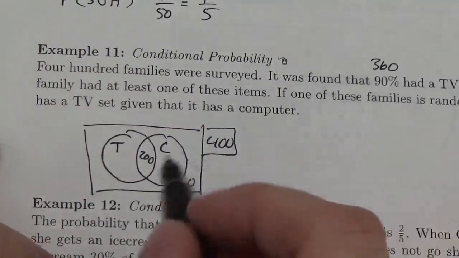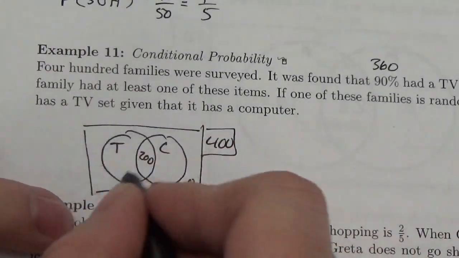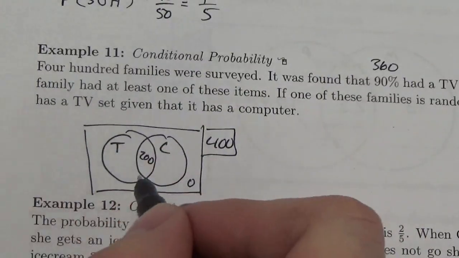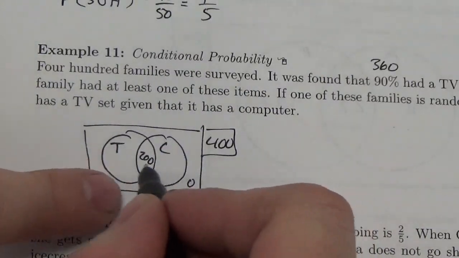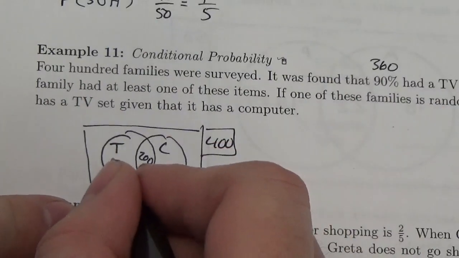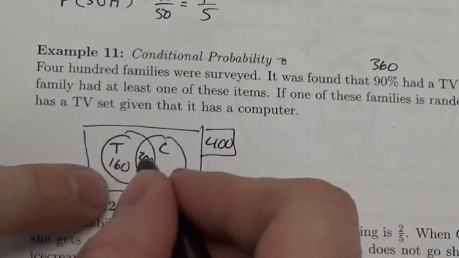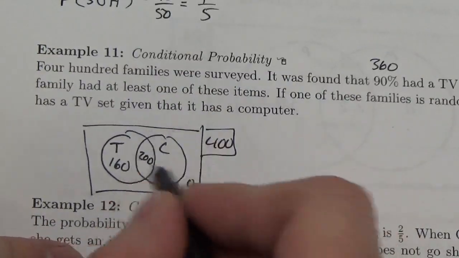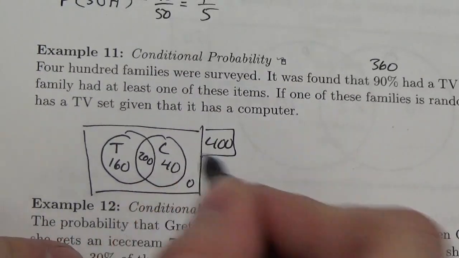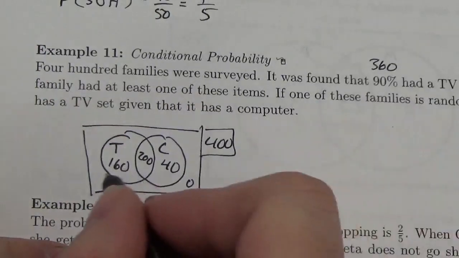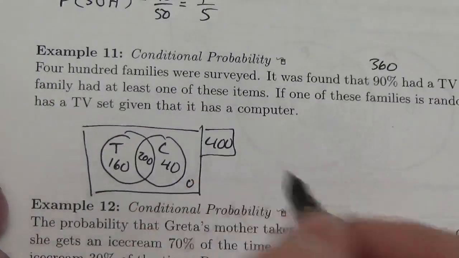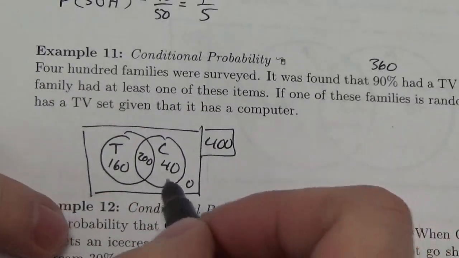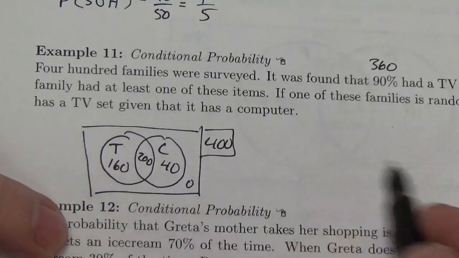Now let's push me over here. Now if that's 200, that means over here in the TV set, there's 200 in the subset that includes the computers, but there's got to be 160 out here that don't include the computer. For the families that have just the computer, there's going to be 40 out here that don't have the TV. And so altogether, you add those up, you're going to get the 400, and that's what we were told, right? That the union of those two sets covers the whole thing.